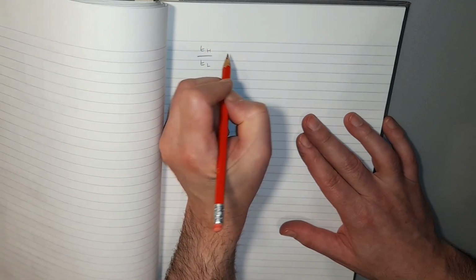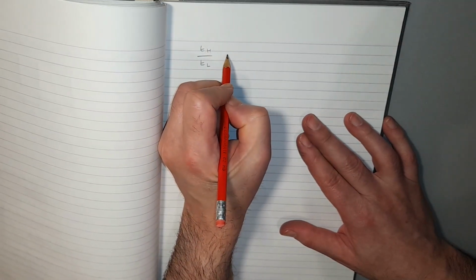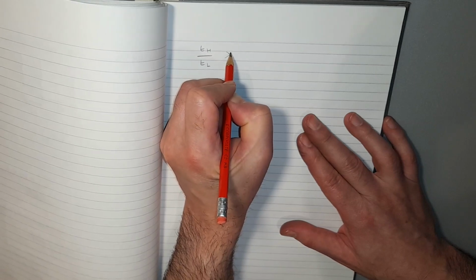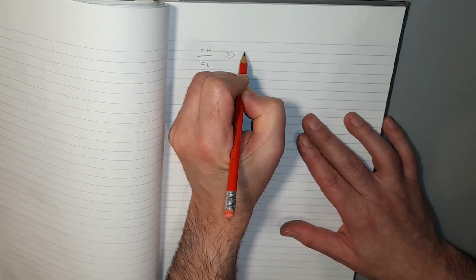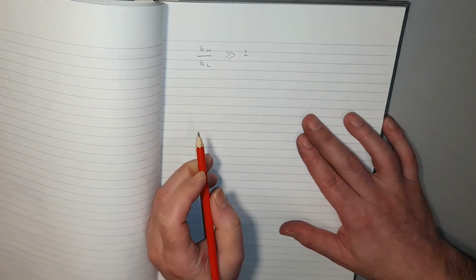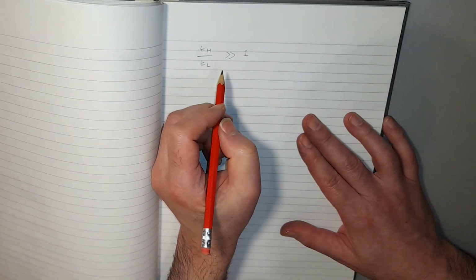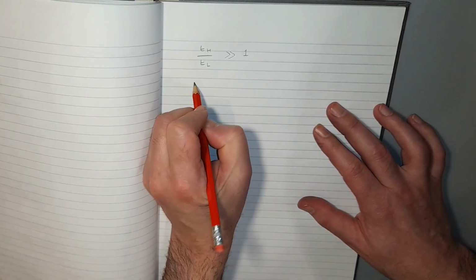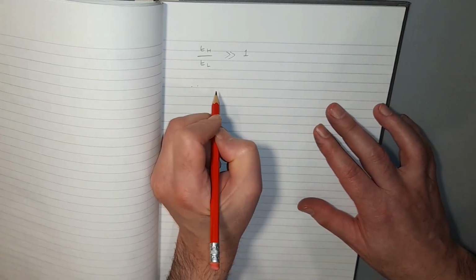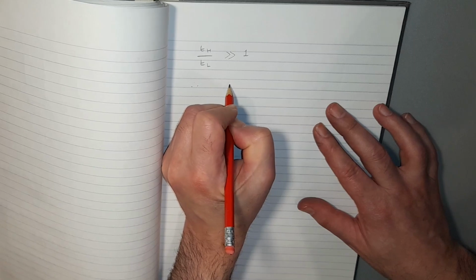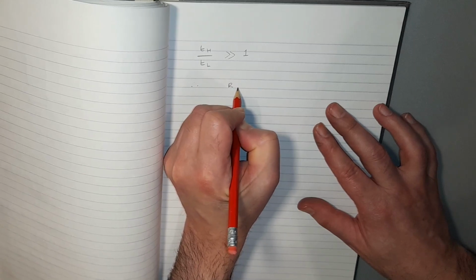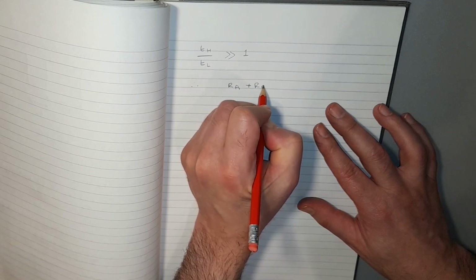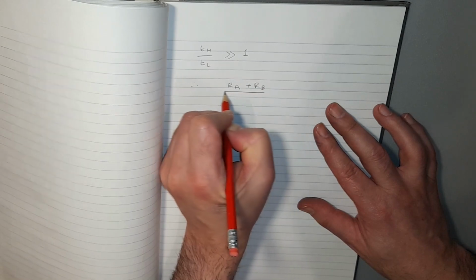But TH is greater than TL, and therefore it is going to be greater than 1. Now remember that TH over TL is equal to RA plus RB over RB, which means that RB, being in the numerator and the denominator, is going to play a significant factor in the overall mark to space ratio.